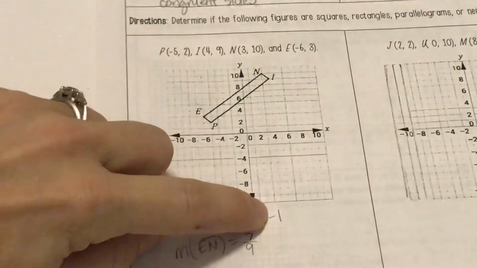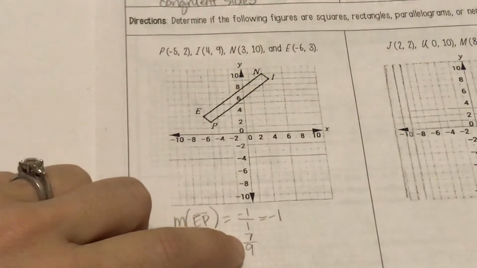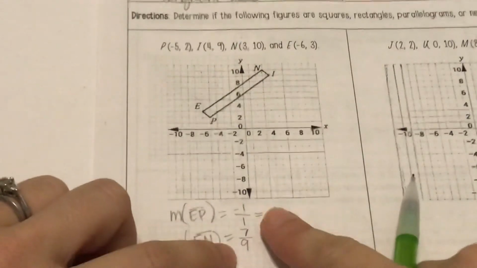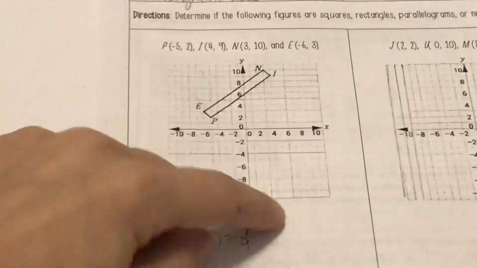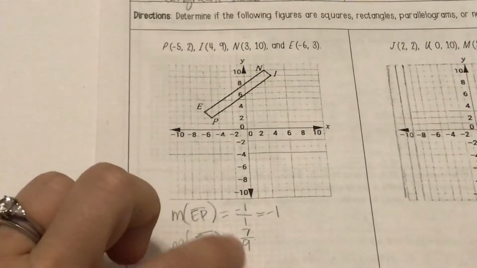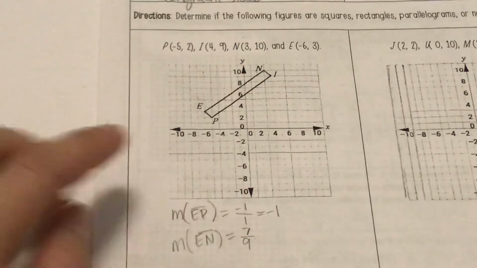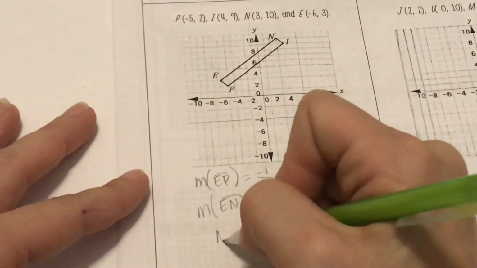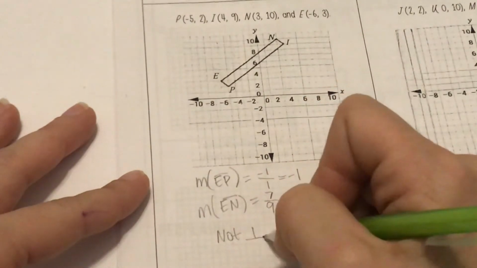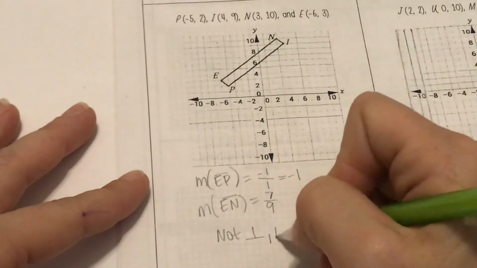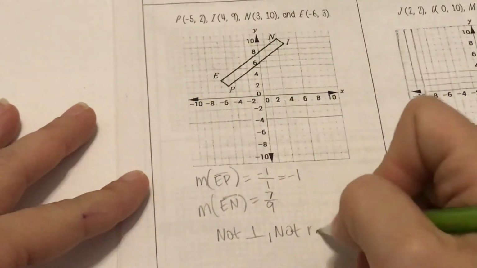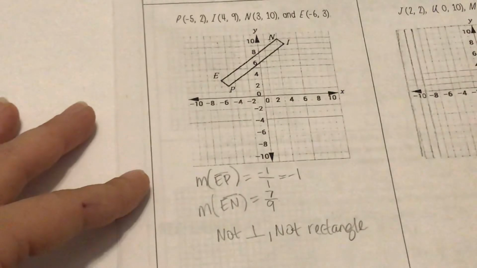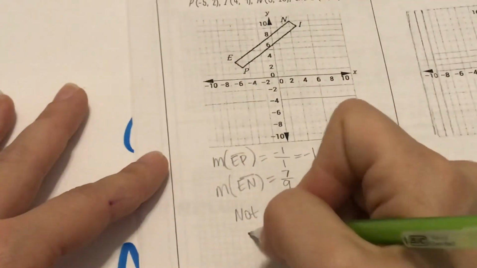Is -1 the opposite reciprocal of 7 over 9? Well, they're opposites. One's positive, one's negative. But if you flip 7 over 9, you do not get 1. You can't simplify this to make it 1. So these are not perpendicular, so not a rectangle. So that's going to make it a parallelogram.